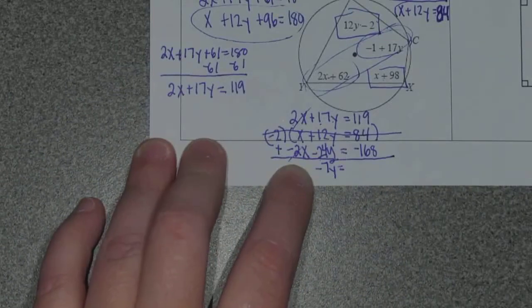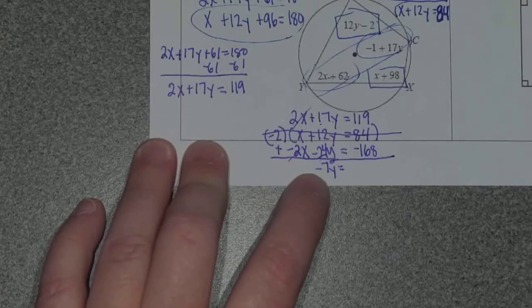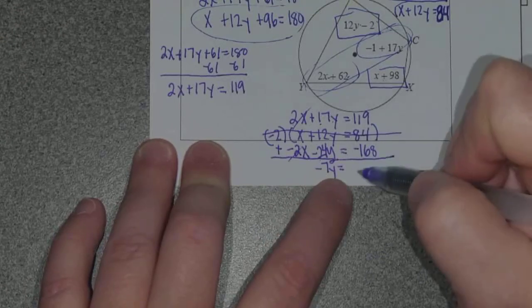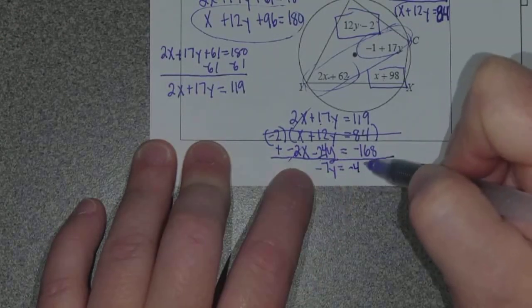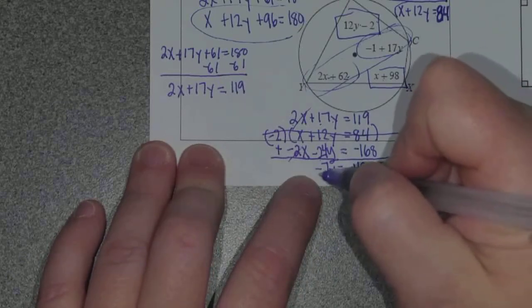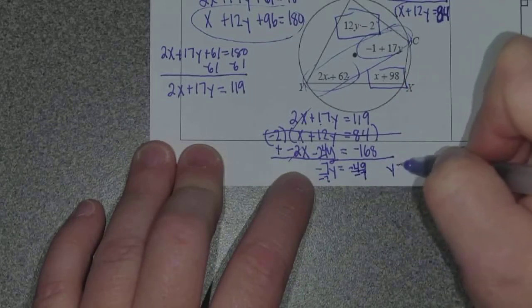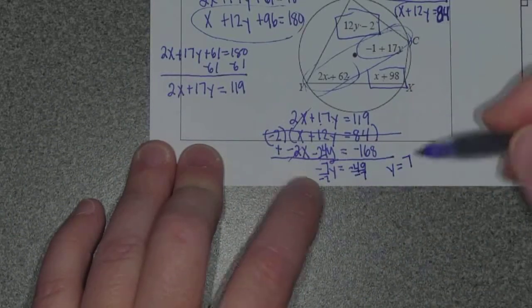And 119 minus 168, negative 49? That's nice because that worked out really nice, didn't it? What do I do now? Last step? Divide by negative 7. And I get y equals 7.